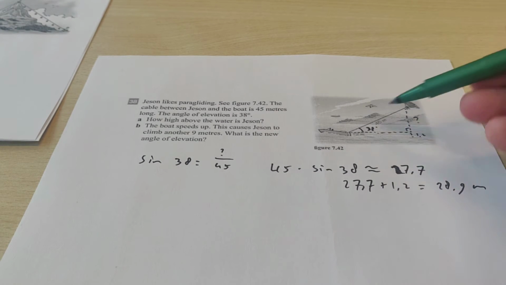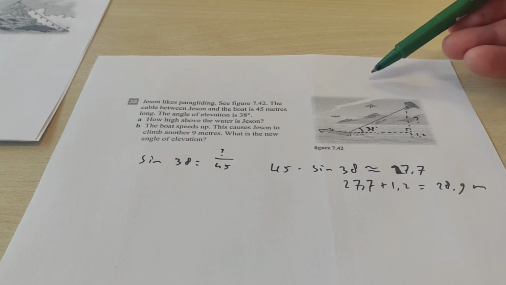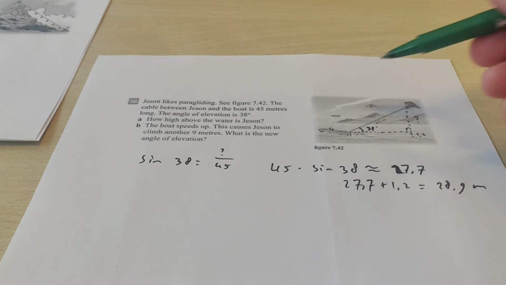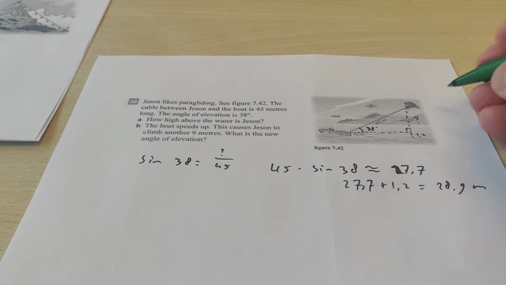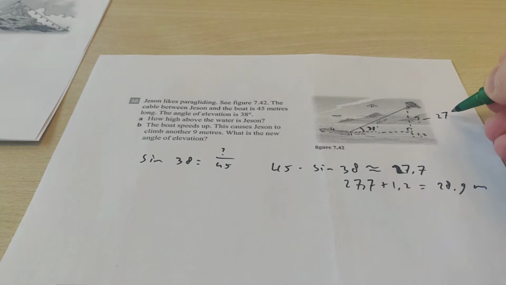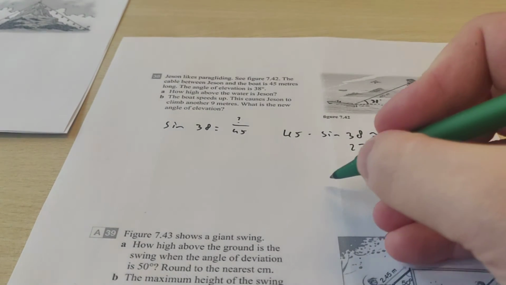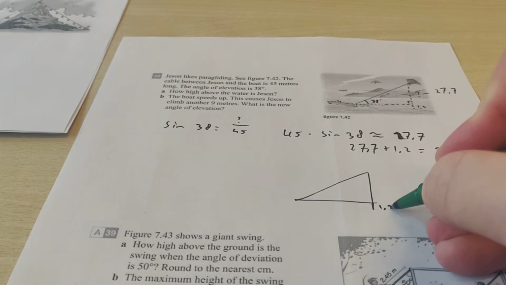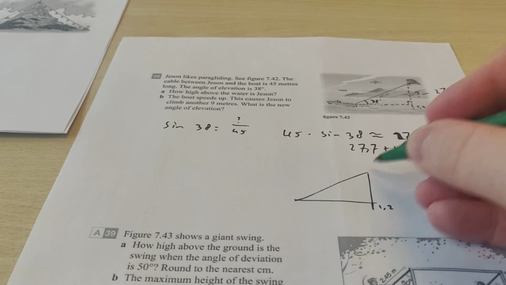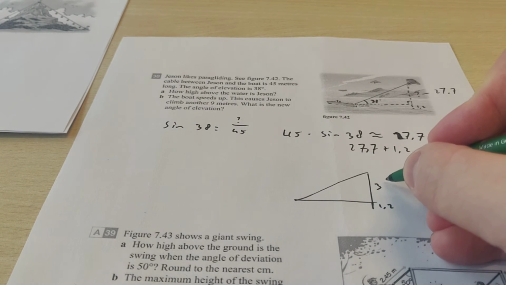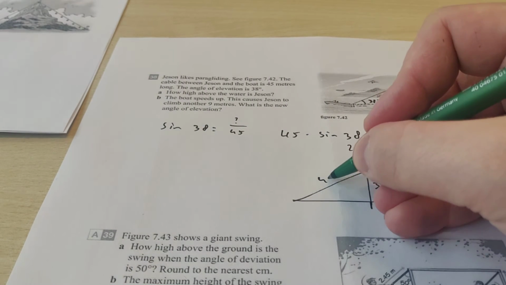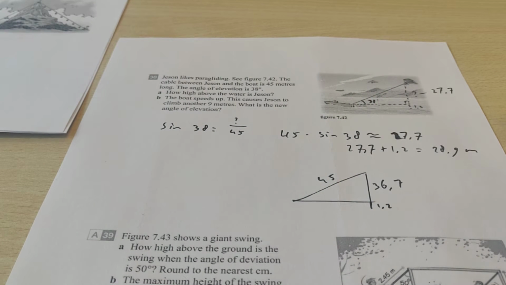Now the boat speeds up. If the boat goes faster, then this person will also go higher, because of the pressure with the wind. So this causes Jason to climb another 9 meters. So this length, it was 27.7, but now in our new situation, here we have the triangle where the paraglider is. This length is still 1.2, but now this is 9 meters higher. That means that this is 36.7. Well, this is also still 45 because the rope stays the same length.